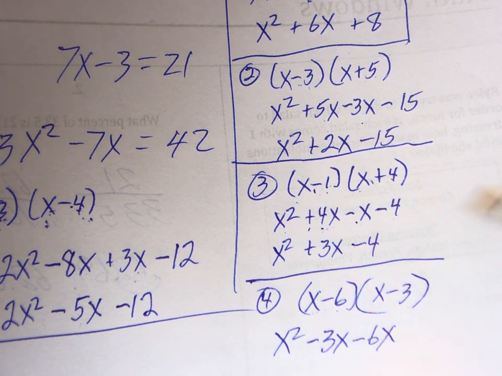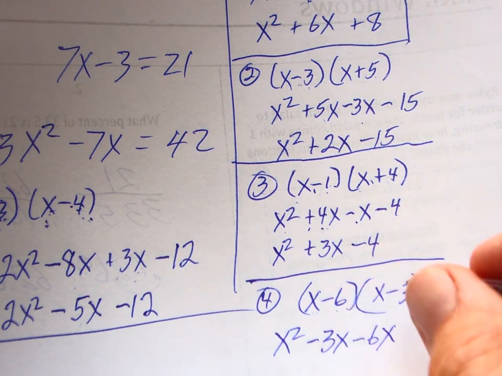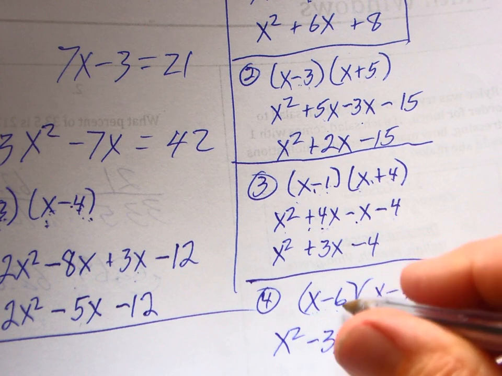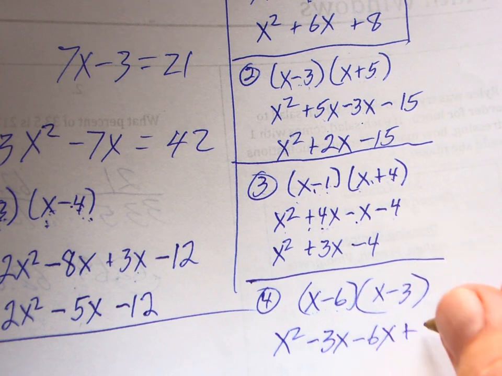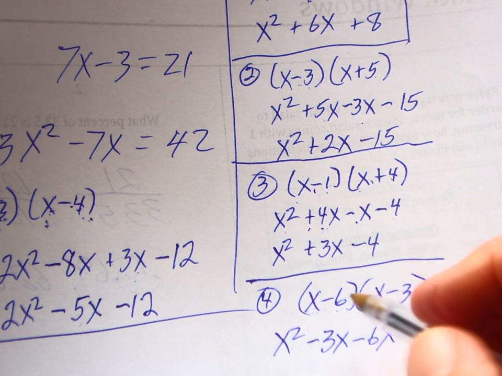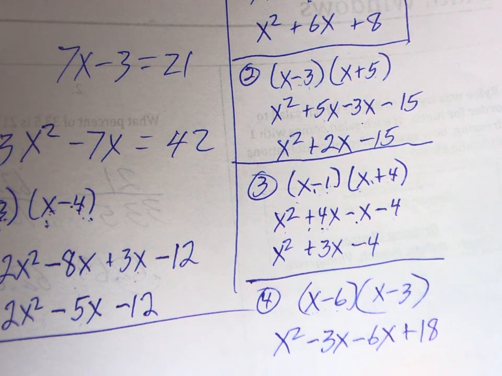Remember, you can pause it at any point and try the rest by yourself to see if you have it, because you want to be able to do it by yourself. Minus 6 times minus 3. A minus times a minus is a plus 18. That's not obvious. You just have to remember that.